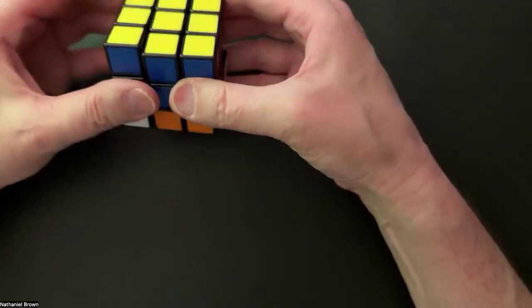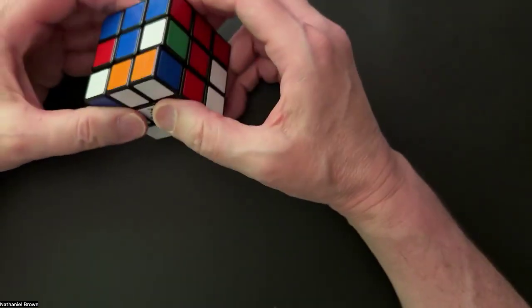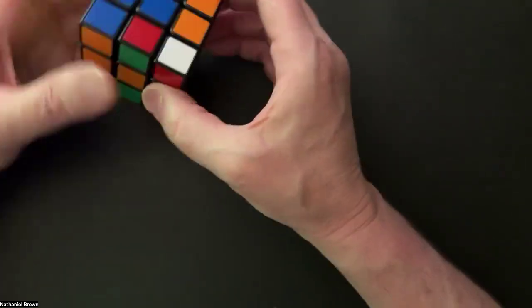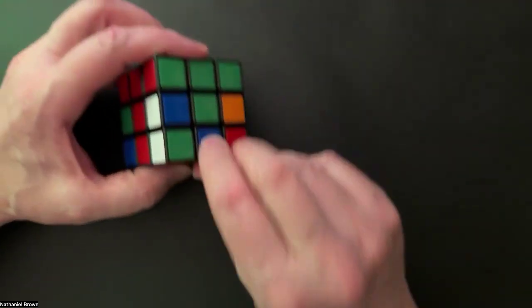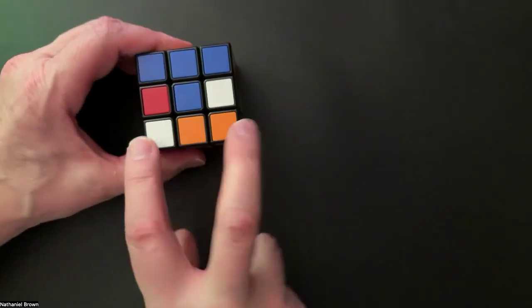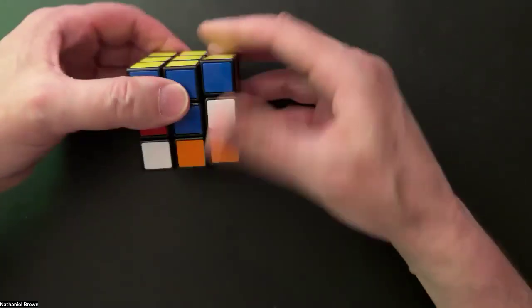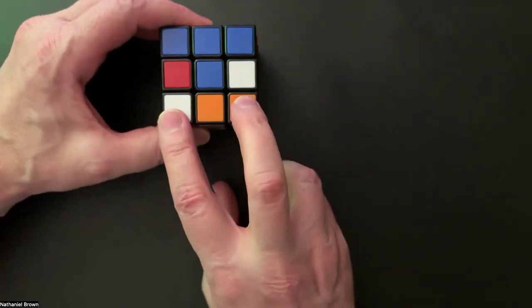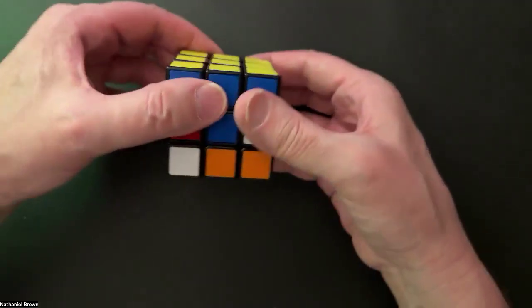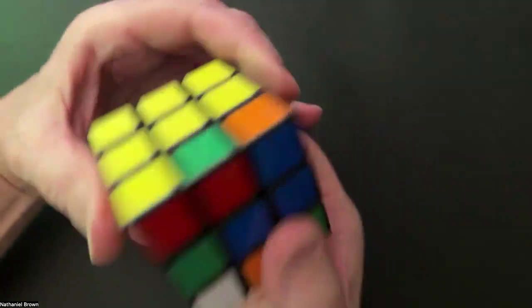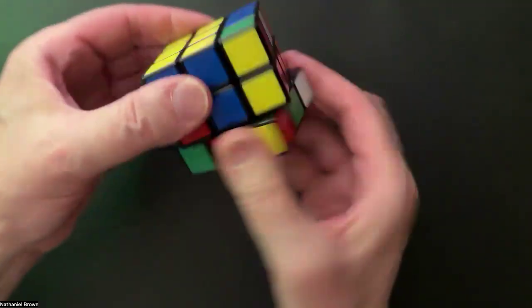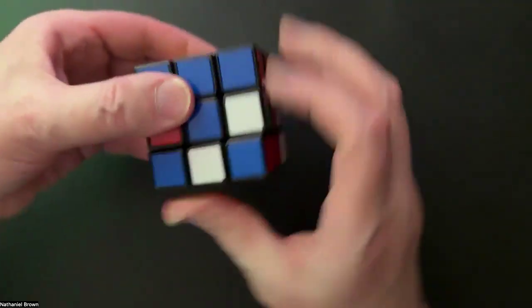Let's see. What do we need? Bottom four corners. Bottom four corners. Those two need to be swapped. And these two need to be swapped. All right. So we got to swap these two bottom corners. So we use, of course, the corner swapping algorithm. Down, across, up, clock, back, counter, down, back, up, cross twice.